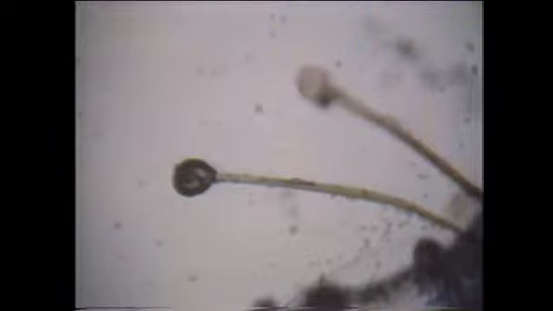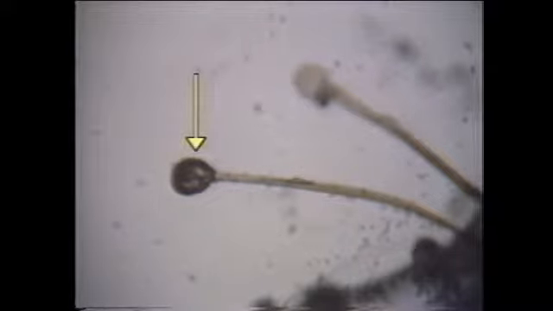Now let's look at the next type of fungi, the molds. These are fungi that have their spores in special spore cases.